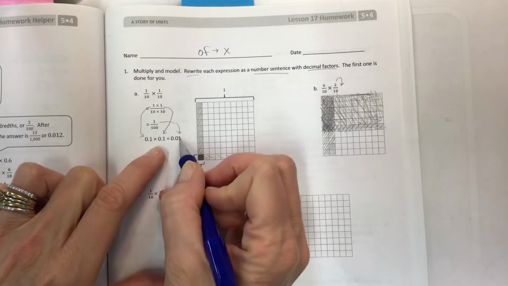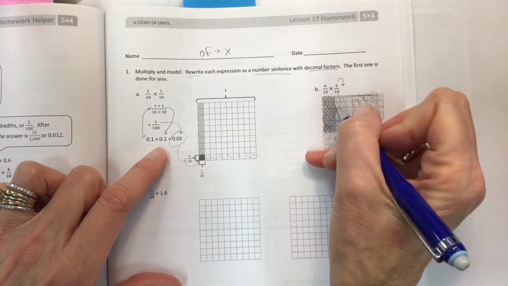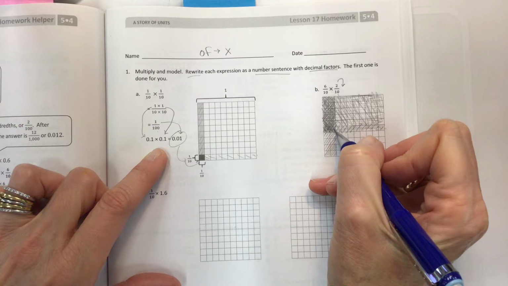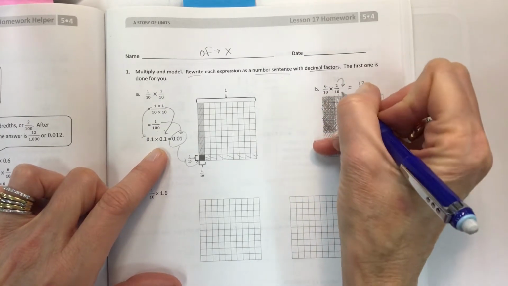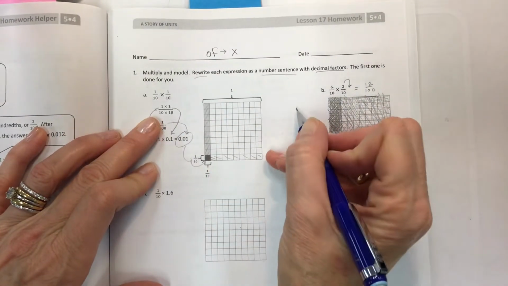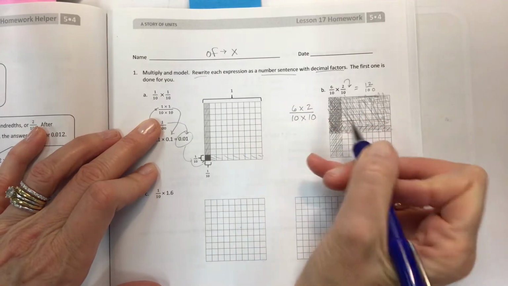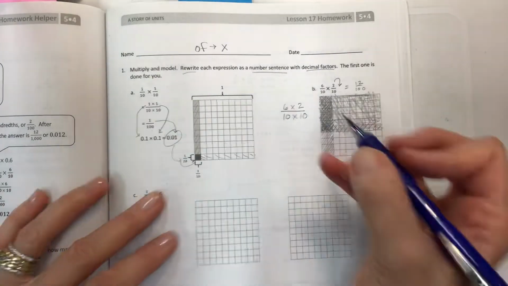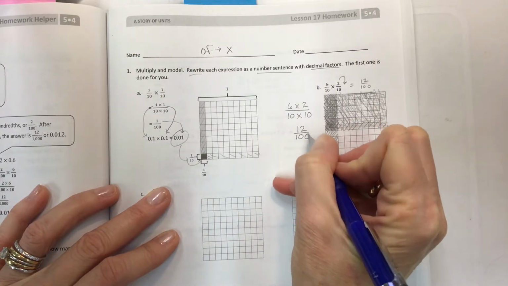This is 1 out of 100. That's what that answer is equal to, that tiny little piece there. So your answer is going to be right here. 2, 4, 6, 8, 10, 12. Yes, 6 times 2 is 12. 10 times 10 is 100. Let's take it apart like they would like us to. 6 times 2 over 10 times 10. Instead of simplifying here, we're just trying to match the pictures to the model. So here's your 12, here's your 100.